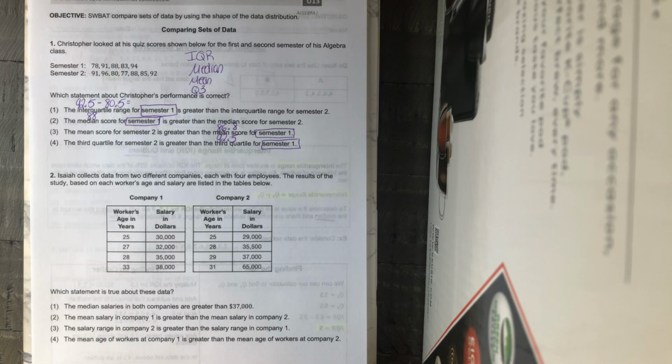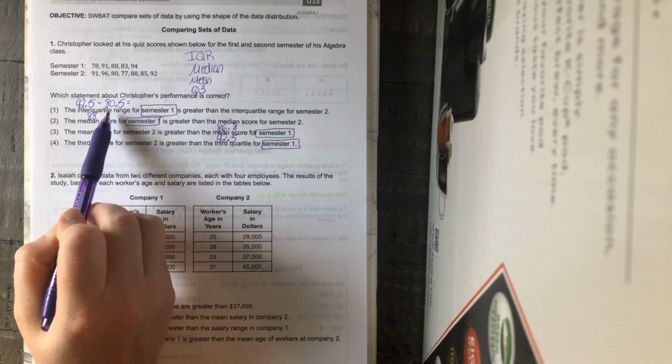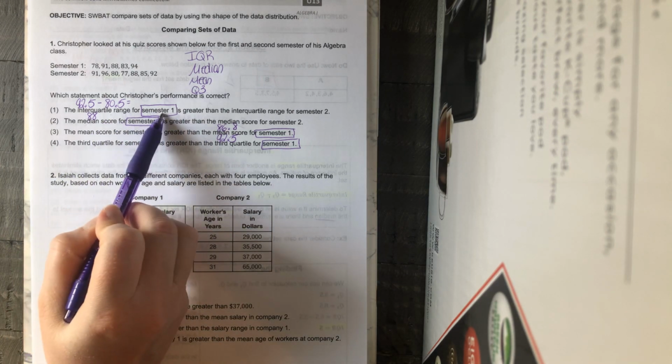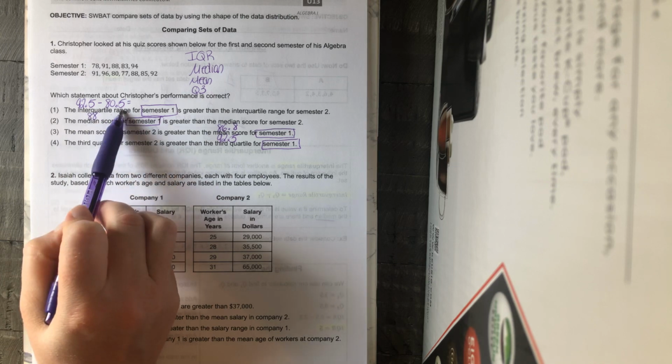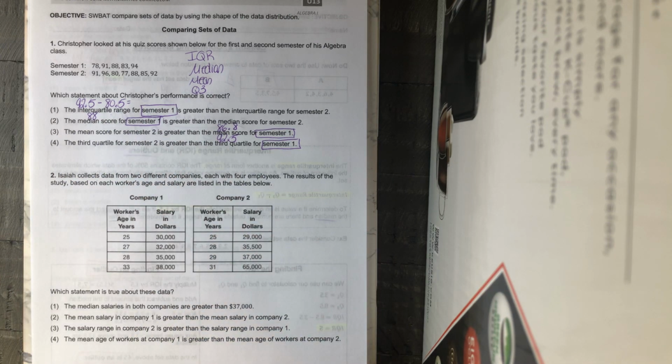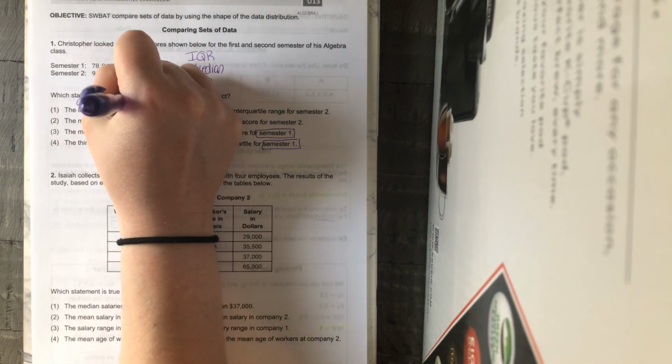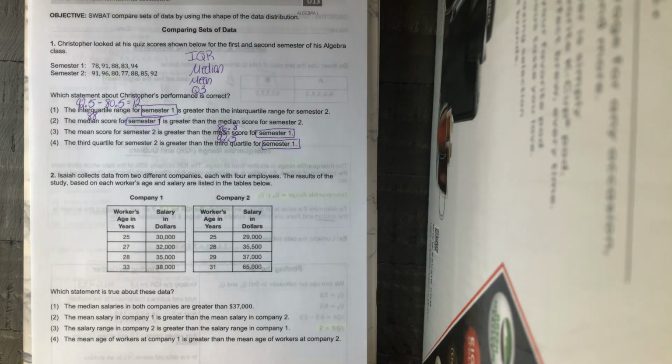Okay, I'm going to go ahead and clear out my calculator here. I'm going to find the IQR now for semester 1 by typing this in on my regular screen. So 92.5 minus 80.5 is just the number 12. So I'm going to fill that in.